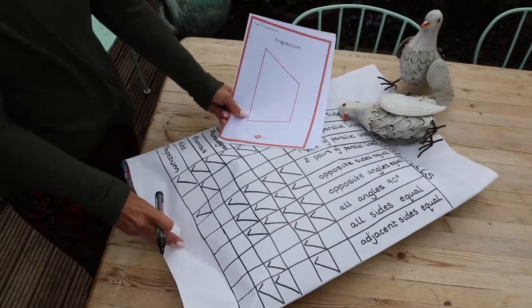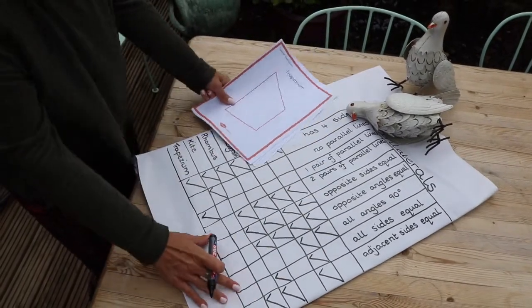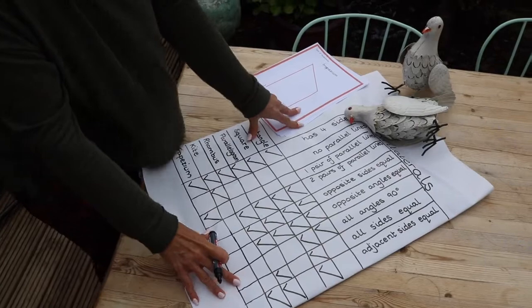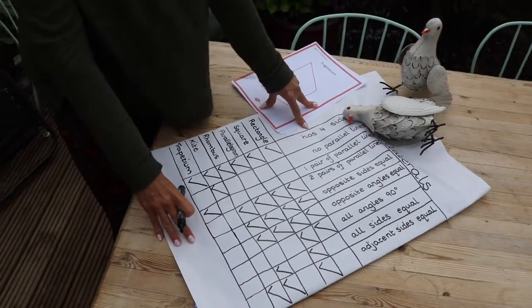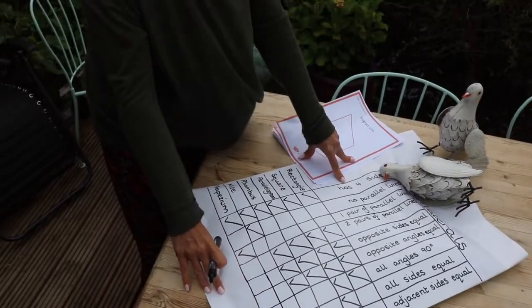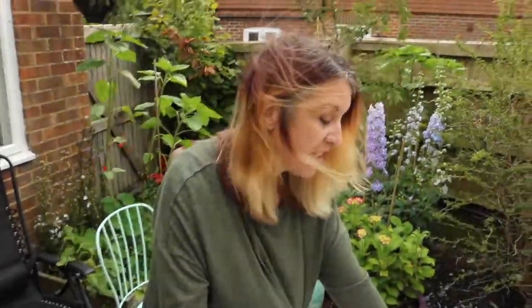So here we have it, our properties of quadrilaterals. And before you do any of our activities today, have a go at making one of these charts for yourself to really remind yourself of the different quadrilaterals and their properties. That way, when you do the activities, you'll be really confident that you know which quadrilateral is which.